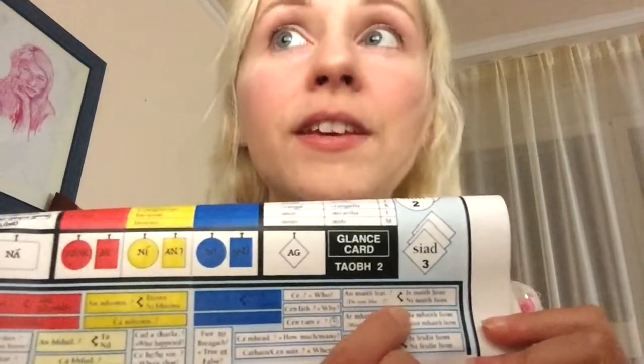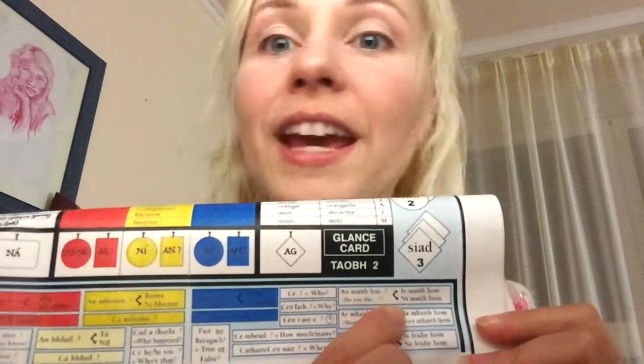And then finally the last few phrases that we will do for today is on maith leat. On maith leat, do you like, and then you would add in the noun there. On maith leat is the question, and the affirmative is maithlum, or negative ní maithlum. On maith leat is maithlum, ní maithlum.